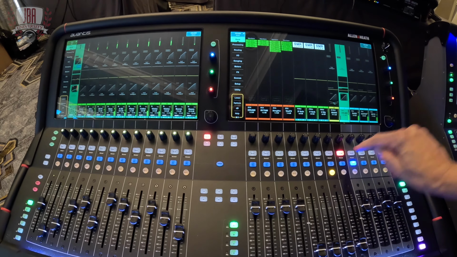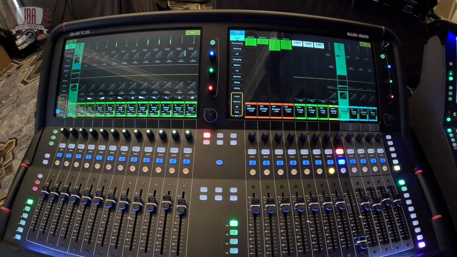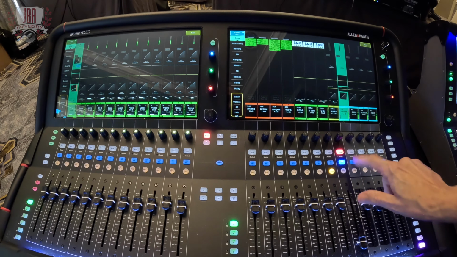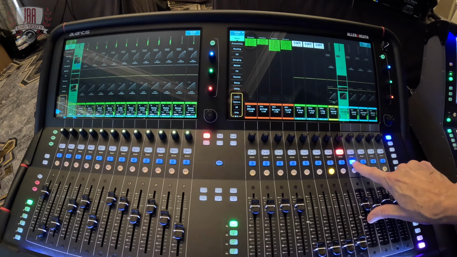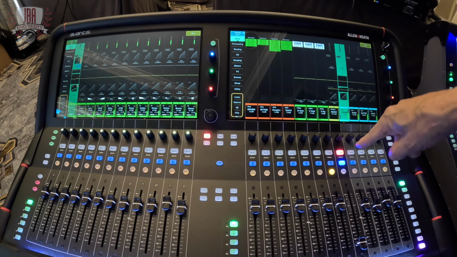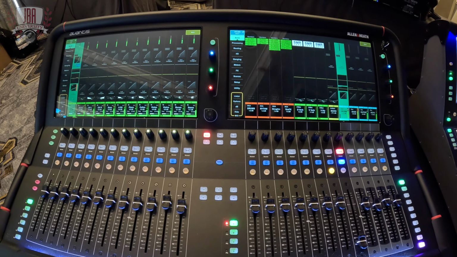So it's showtime. I'm running audio on the mains. Drummer says, dude, I need more kick. Okay, there you go. Double tap the mix button. It goes back home to mains. Small feature, but valuable if you're buried somewhere else in the console too.